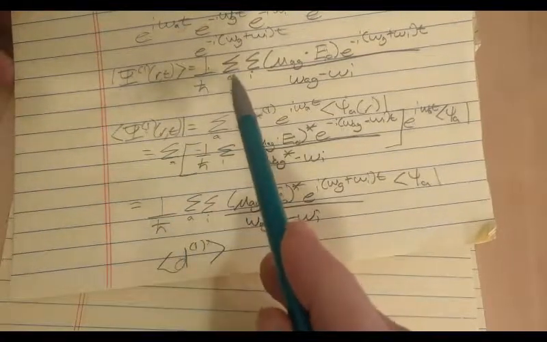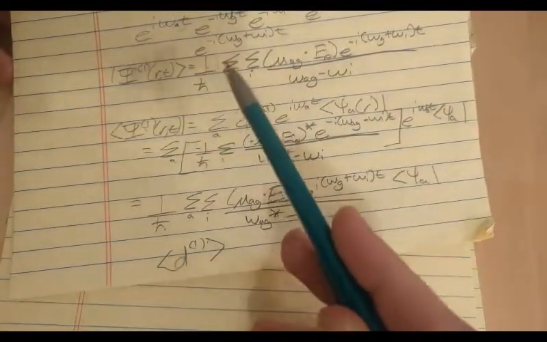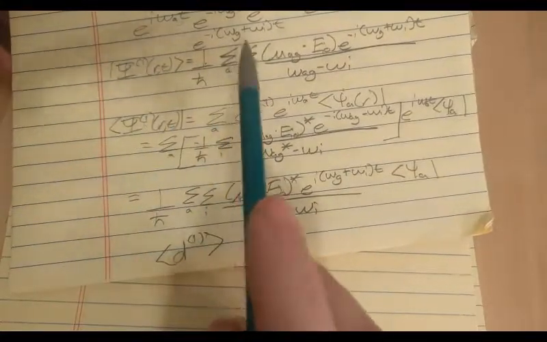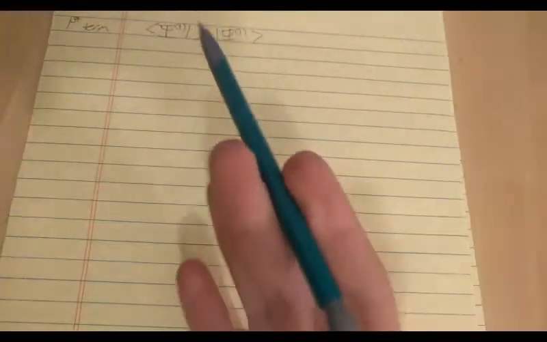But these are just dummy indices, so you can change the letter to whatever you want. But the bra and the ket are going to have different indices in what I write to follow. And I don't know precisely why that's the case, and I don't know why they're not just the same.